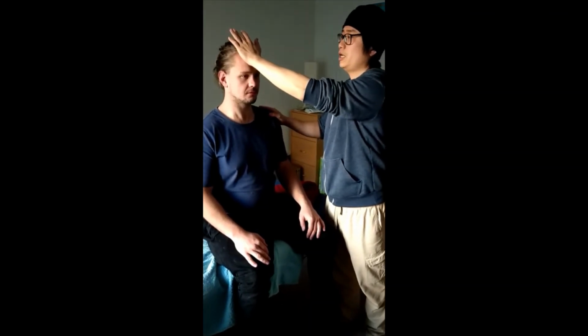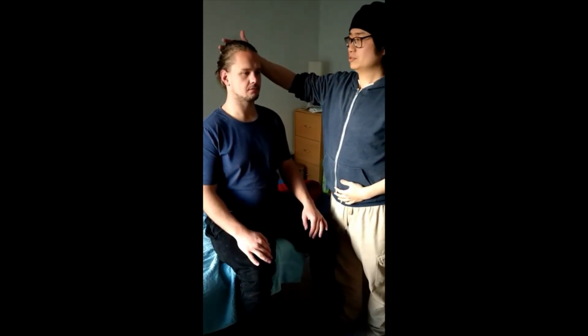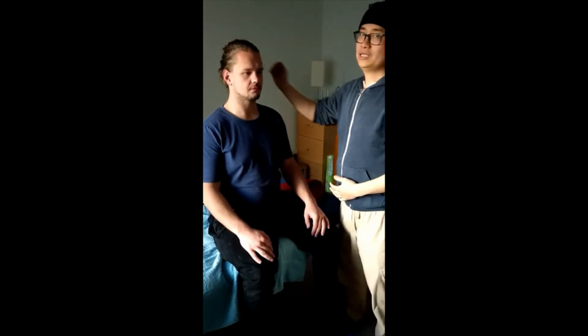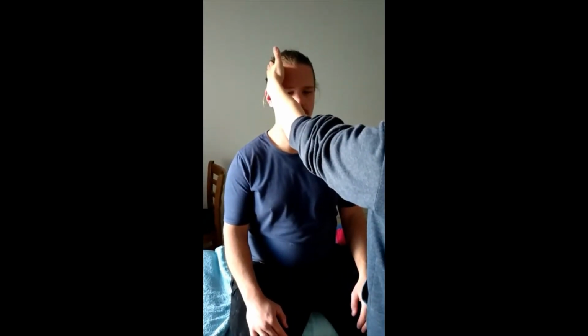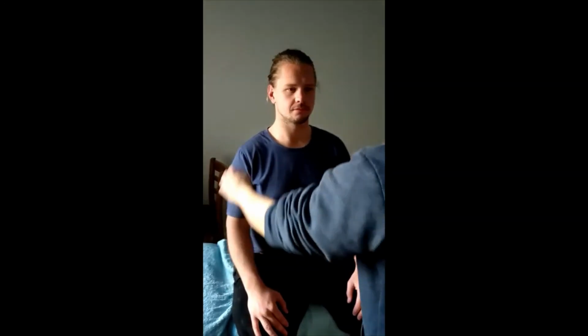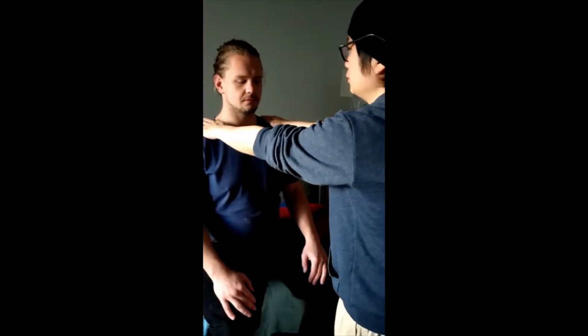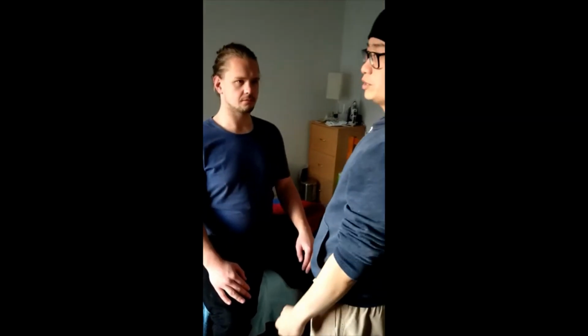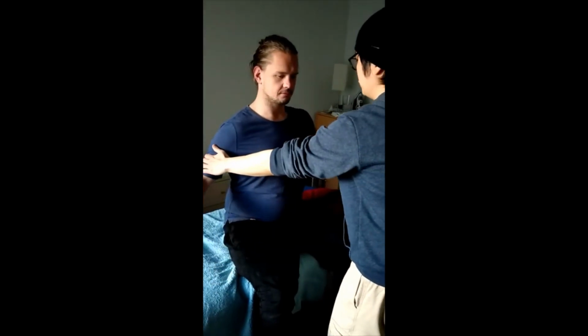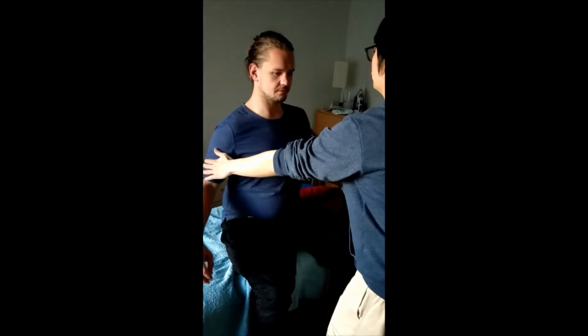Okay, so now we're going to perform the myotome test for the cervical spine. First is C1, which is neck flexion. Try to not let me move you. Okay, and C2 is neck extension. Try to not let me move you. Okay, and then C3 is lateral flexion, both sides. Is there any pain? No. Okay, good. And then C4 is shoulder elevation. Okay, good. And then C5 is shoulder abduction. Try to raise it, try to raise my hand. Good.